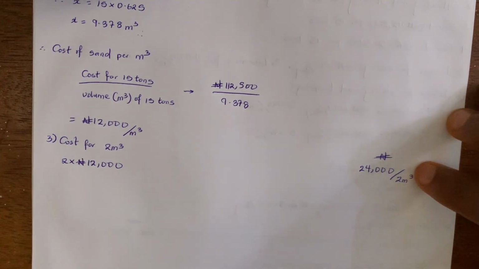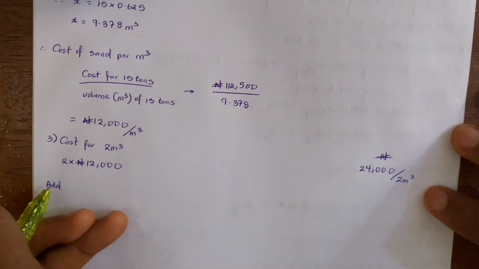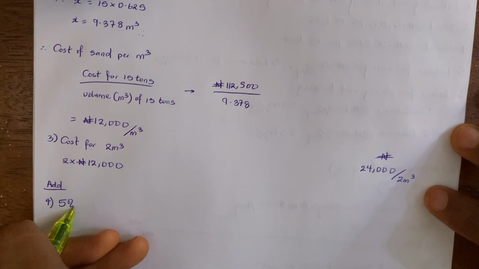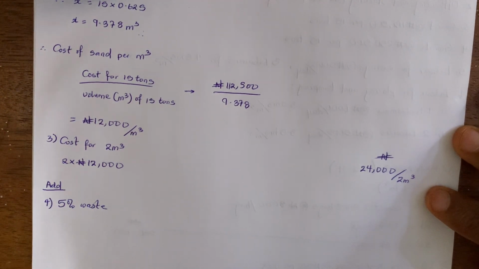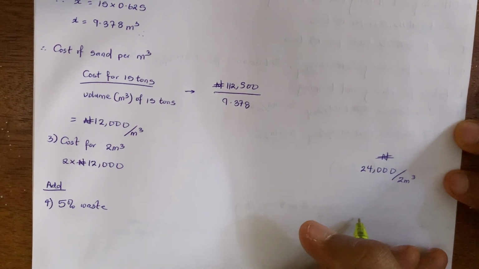So after doing this, we will now add 5% waste. So 5% waste of 24,000 naira will now give me 1,200 naira.